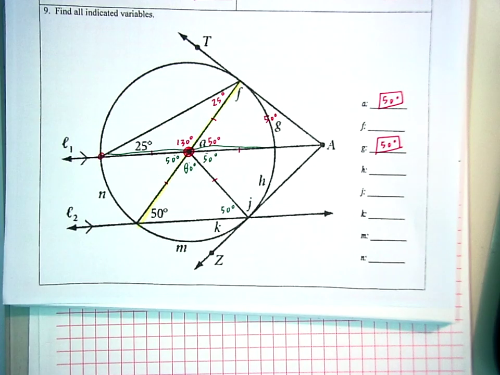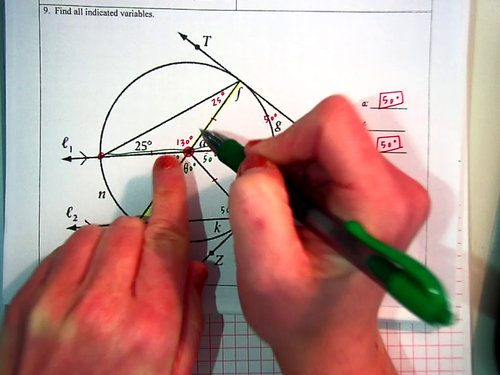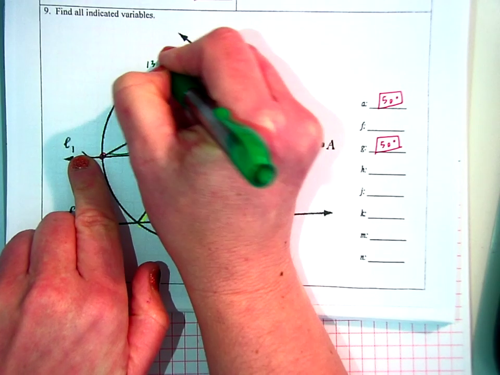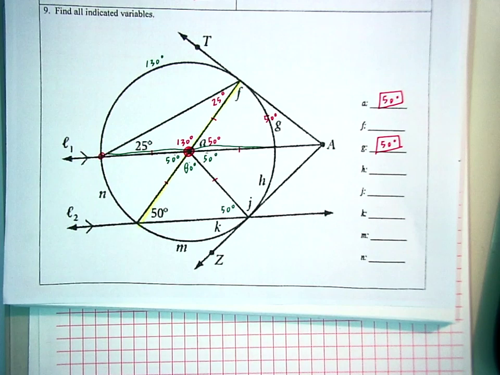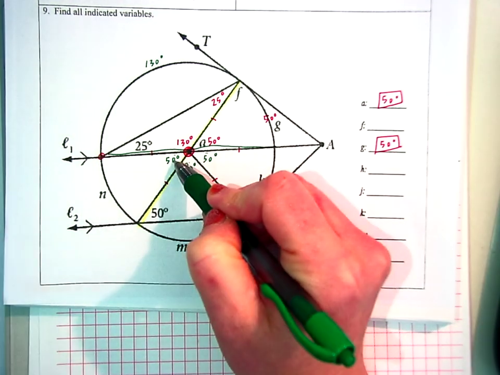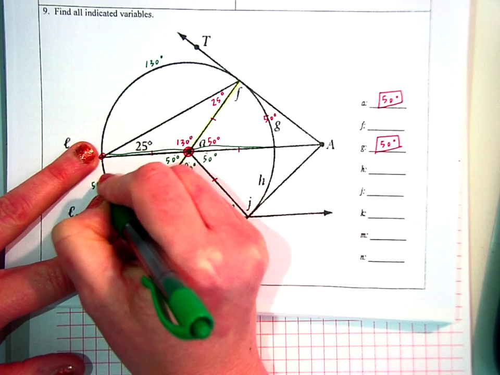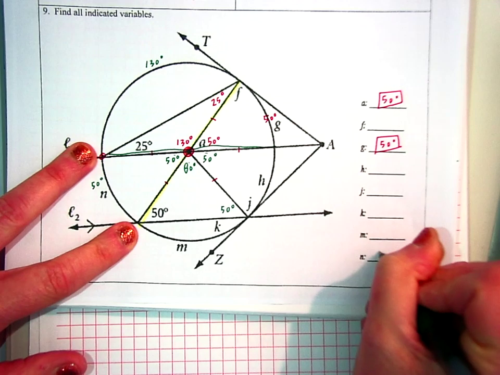All right, so I filled in all of those central angles, and now I want to work on all of the intercepted arcs. So if this central angle is 130, then its intercepted arc here would be 130. Okay, if I look at this central angle 50, its intercepted arc would be 50 here as well. So I know what N is. N is 50.